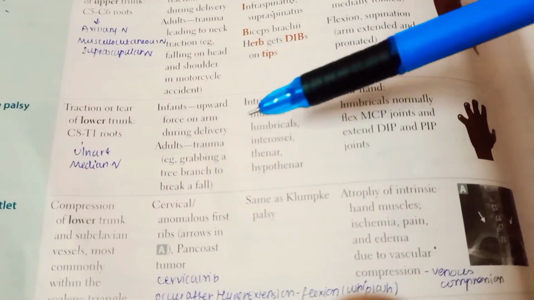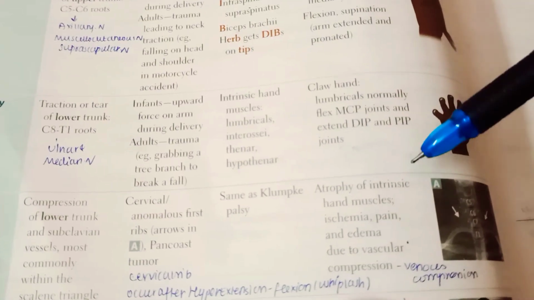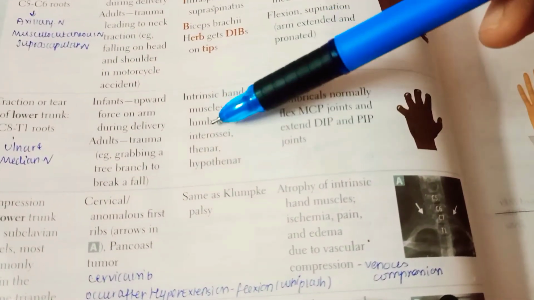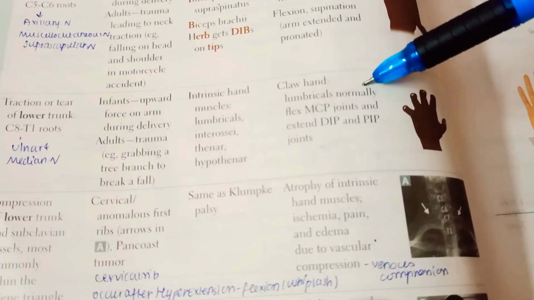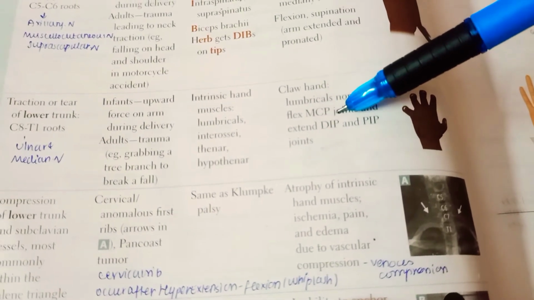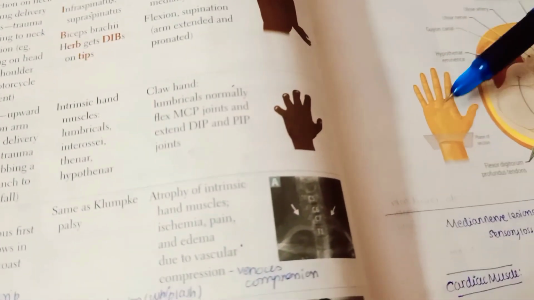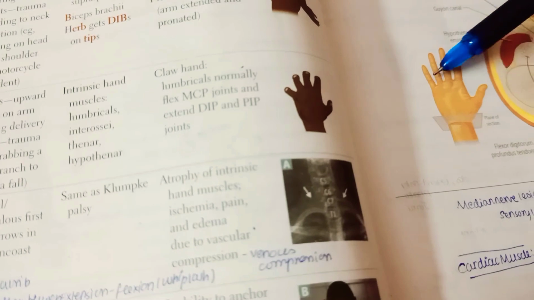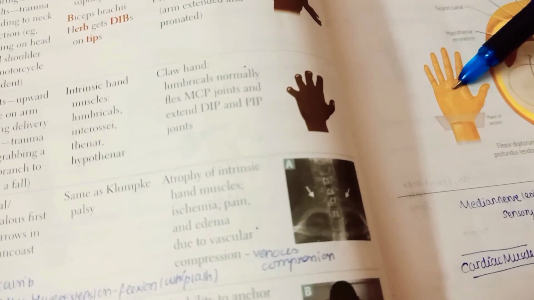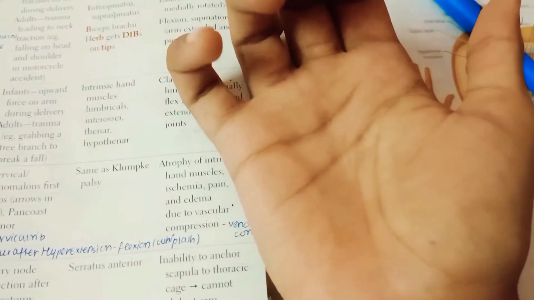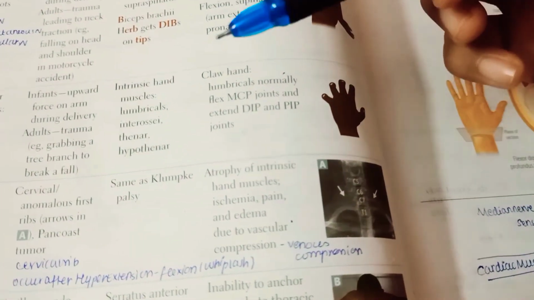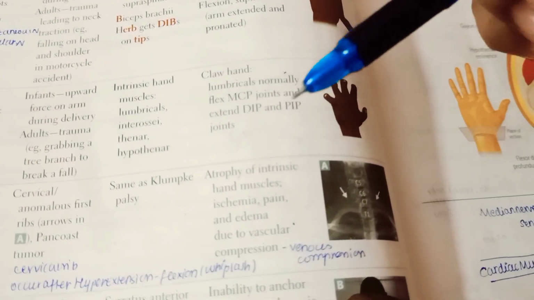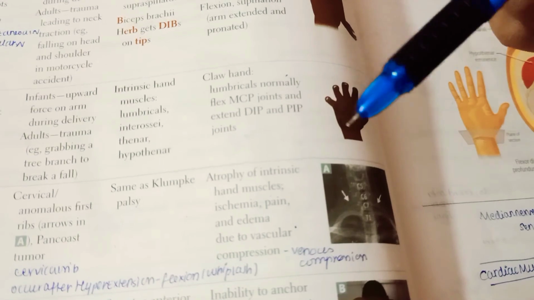Okay, and we have also seen the causes. So what is the problem here? If there are no lumbricals, actually lumbricals normally flex the metacarpophalangeal joint. So for example, this is a hand, here these are the metacarpals, these are the phalanges. So this flexion here, flexion means like this, is caused by the lumbricals, and they extend the DIP and PIP.